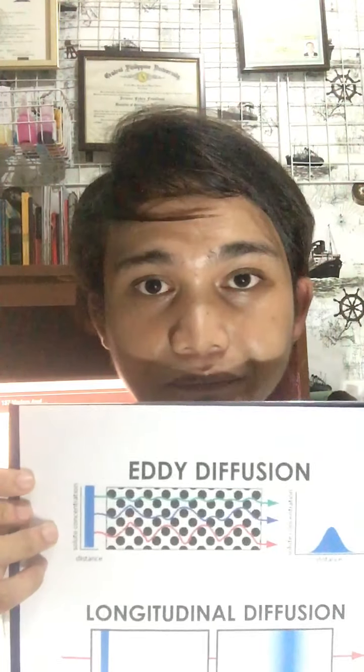So, according to the rate theory, there are multiple dispersion processes which influence the bandwidth of the analyte during chromatography. Generally, there are four proposed dispersion processes during the proposal of the rate theory by Van Deemter. First is A, the so-called eddy diffusion.